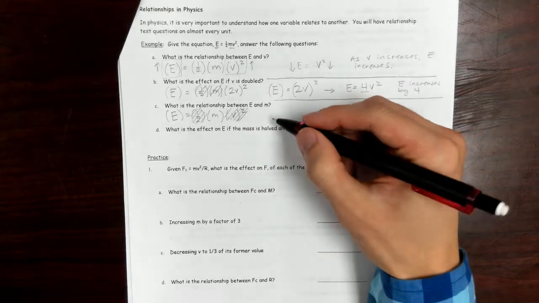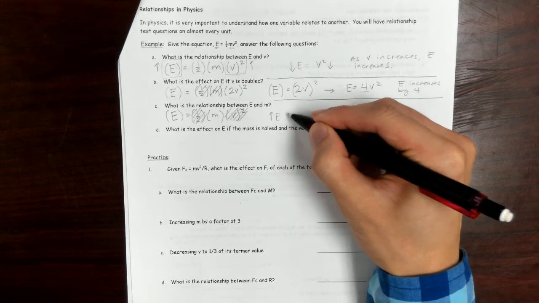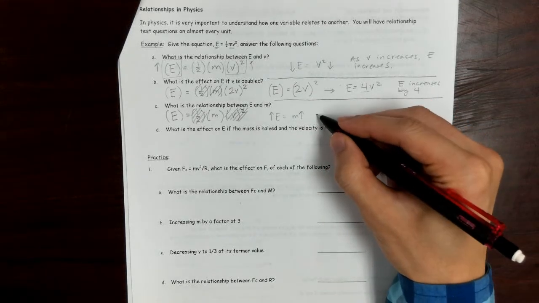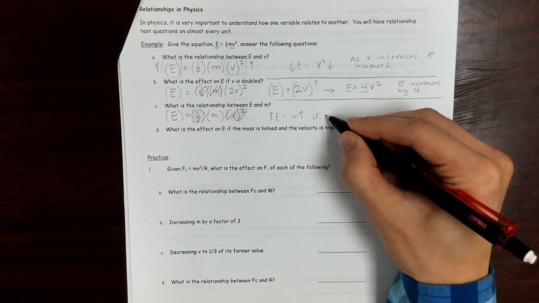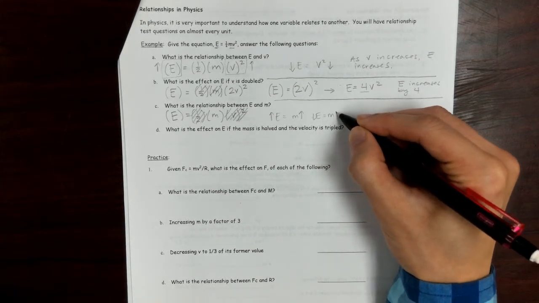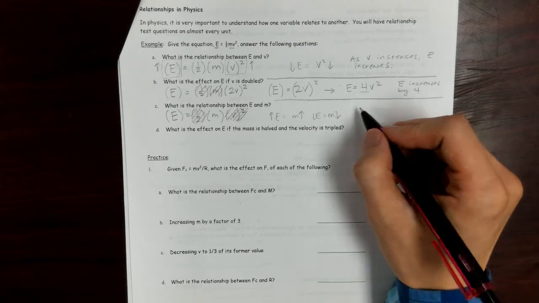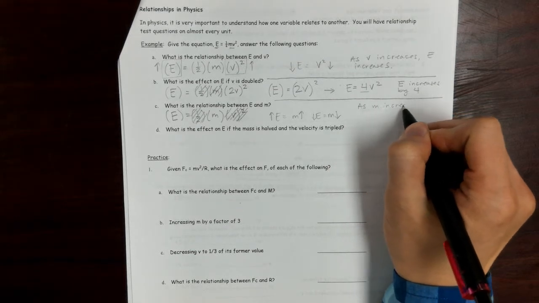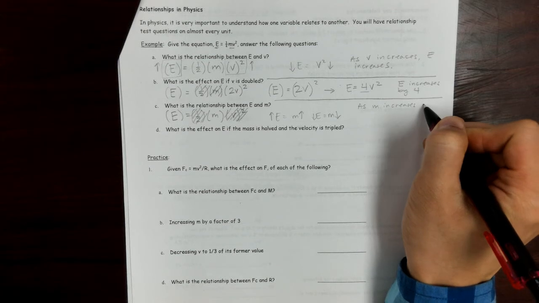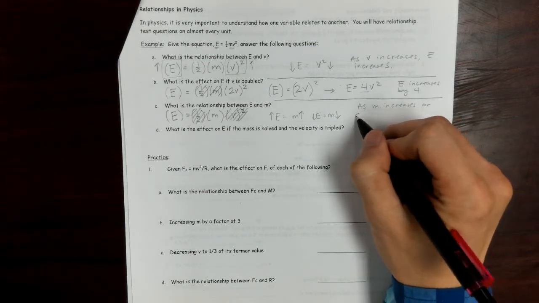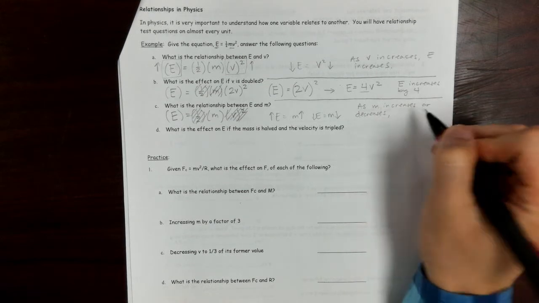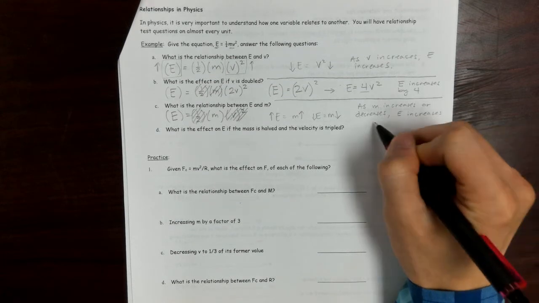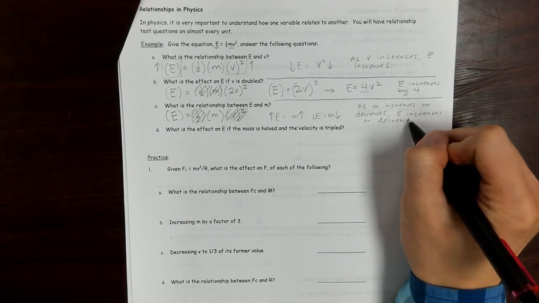So what happens if I increase E? So what if E goes up? Well, M is going to go up. What if E goes down? Well, M will also go down. So you could actually write that as M increases or decreases. Let's put that to make it more specific, right? Then E will also increase or decreases in that order, okay?